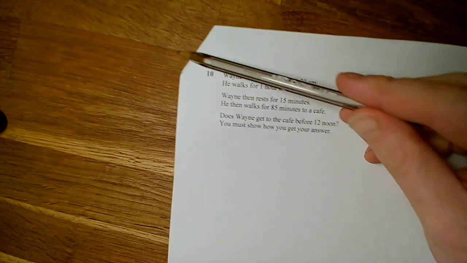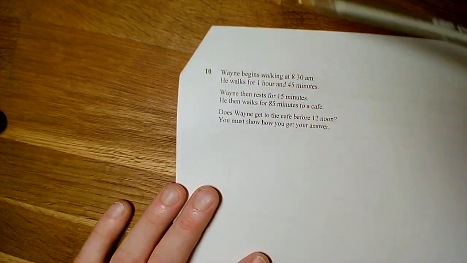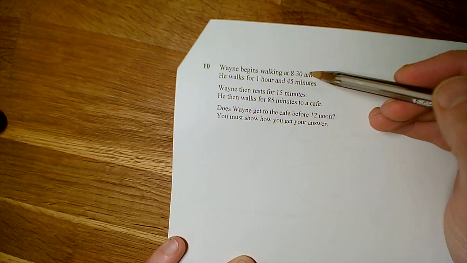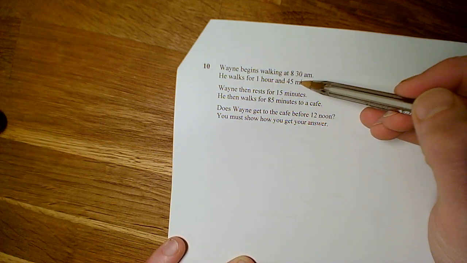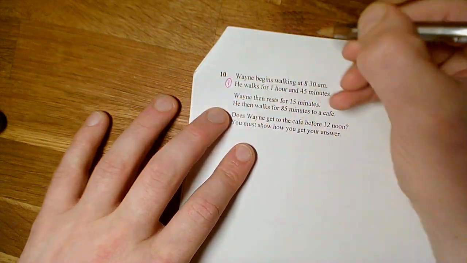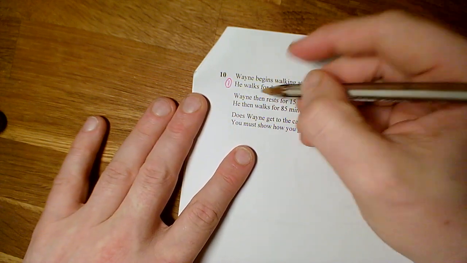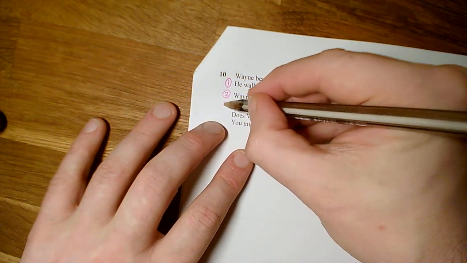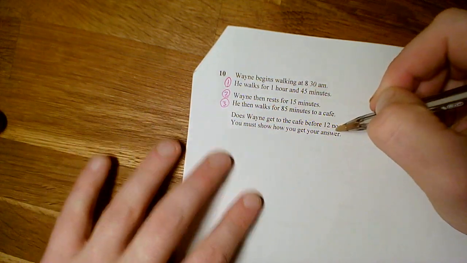Okay, took all that, but on to question 10. Generally well done. A good example of people making a few little mistakes in there. So Wayne begins walking at 8:30 a.m. He walks for an hour and 45 minutes. I'm going to call that stage 1. He then rests for 15 minutes. I'm going to call that stage 2. Then walks for 85 minutes. That's stage 3. Does he get there before noon?